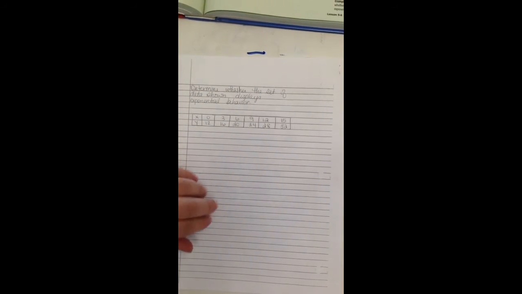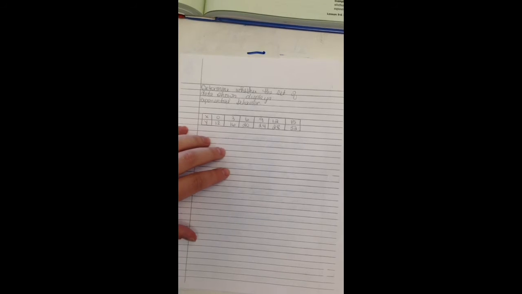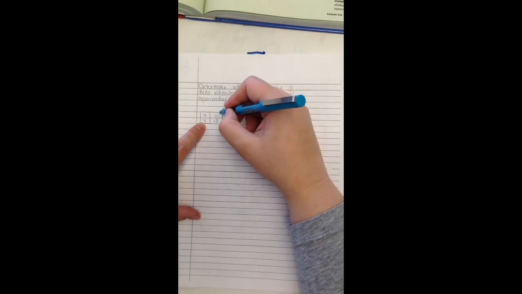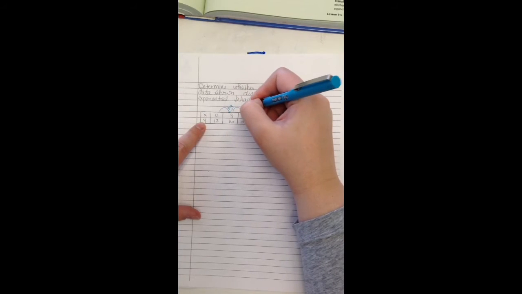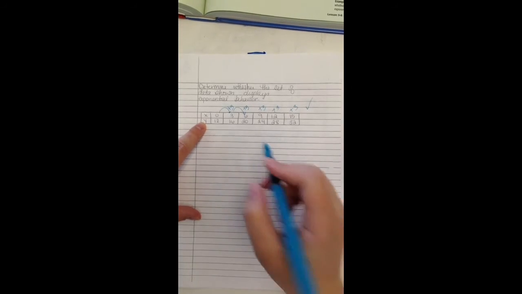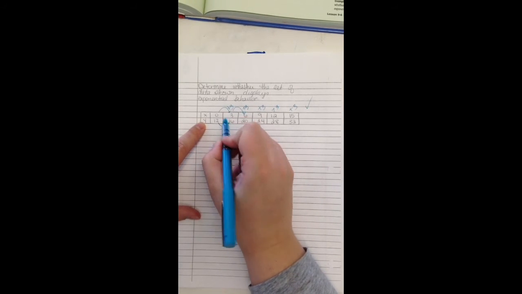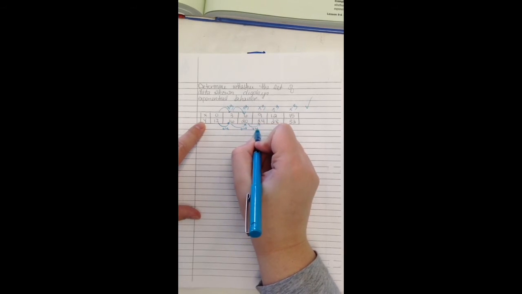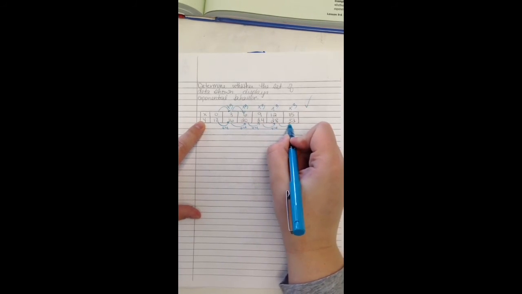It asks us to determine whether the set of data shown displays exponential behavior. The only thing you have to do is look for numbers that add the same on the x values, and then you look for a common ratio here. Okay? So, this is plus 3, plus 3, plus 3, plus 3, plus 3. So that one works out for us. Now let's come down here. This one's plus 4, plus 4, plus 4, plus 4, plus 4.